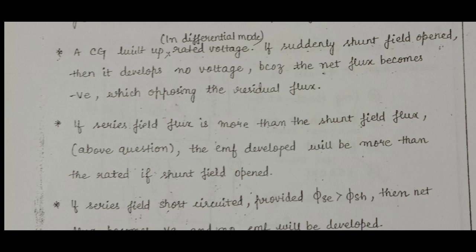That means the series field is stronger than phi sh. Then the formula is phi net equal to phi se minus phi sh: the flux in the series field minus the flux in the shunt field.